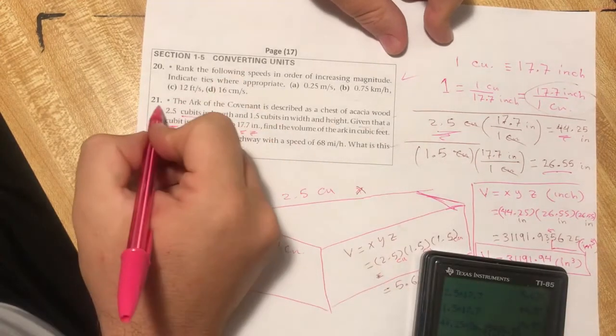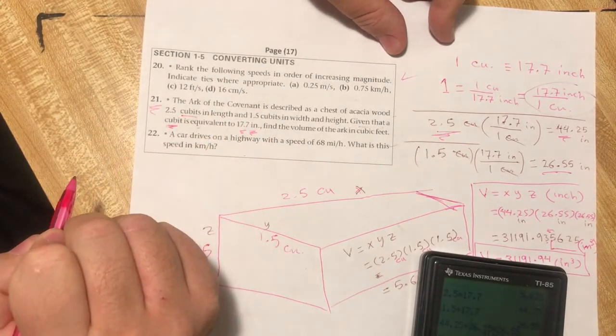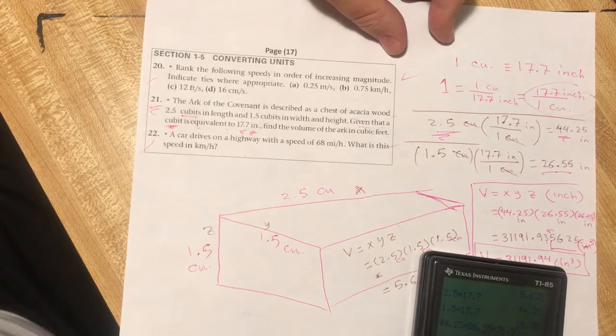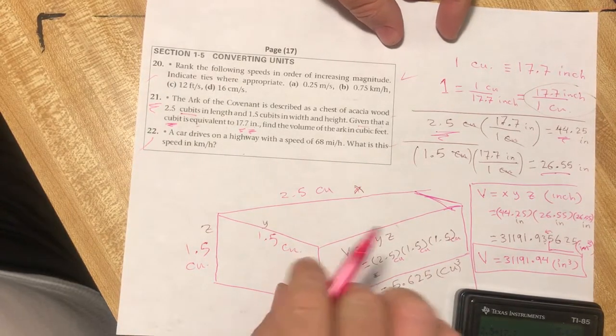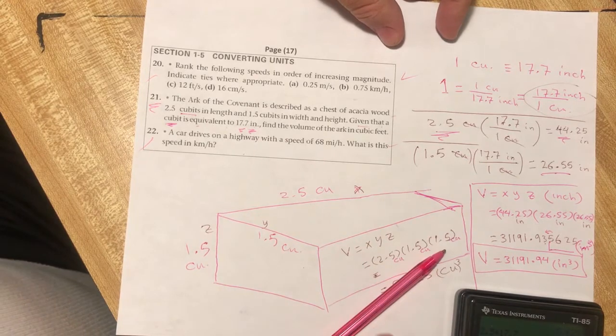This is question number 21. You can do any other question by using the same way, and you need to use this method in the lab experiment.